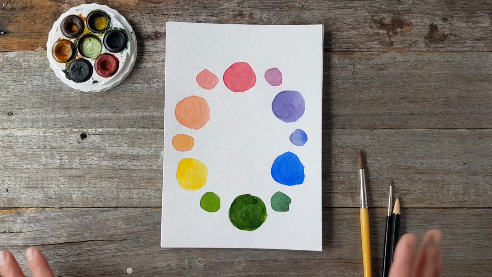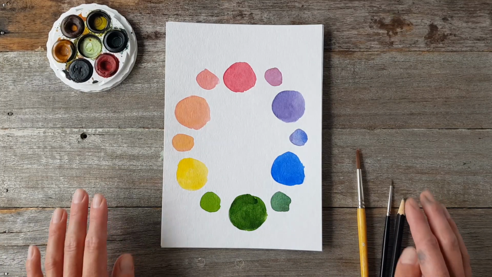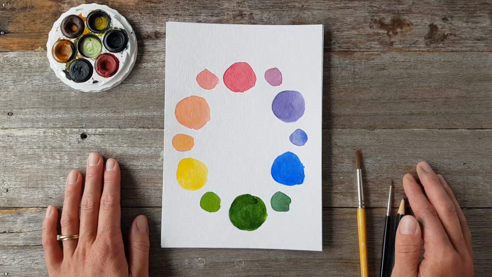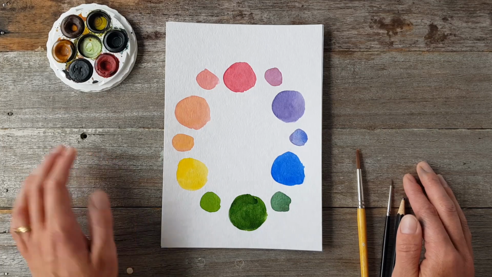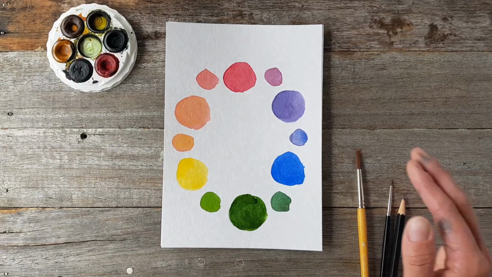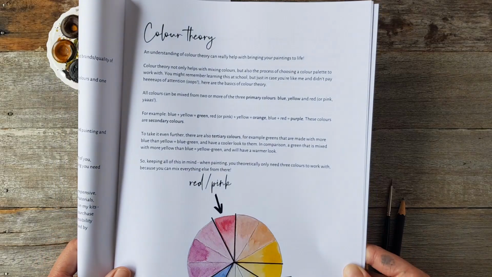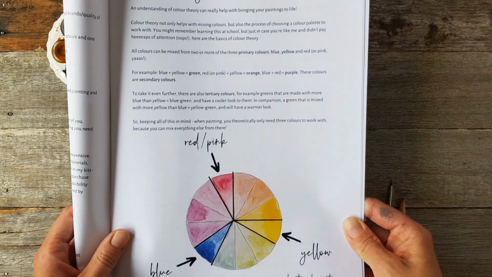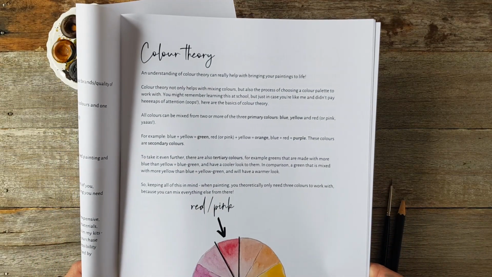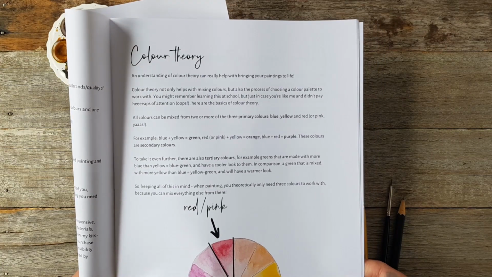So I hope that all makes sense to you. I hope it makes more sense to you than it made to me for a long time. I actually go into this in more depth in my booklet. There's my colour wheel, lots of information. It actually goes across two or three pages.